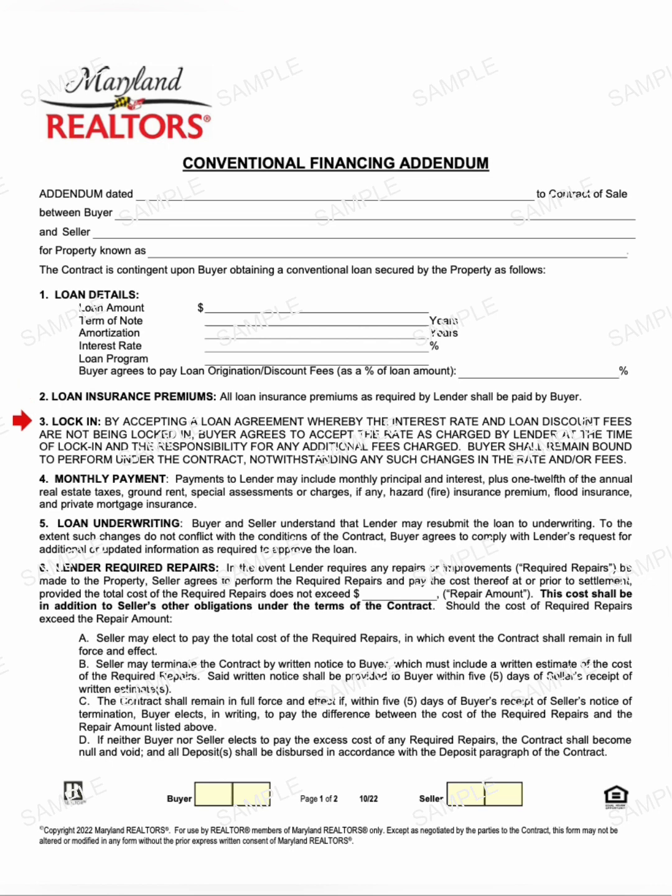Item 3. Lock-in. By accepting a loan agreement whereby the interest rate and loan discount fees are not being locked in, buyer agrees to accept the rate as charged by lender at the time of lock-in. So in this case, if something changes, assuming that there's not a lock-in yet or you haven't locked in as a buyer what your loan rates and terms will be, if those change and then you lock in later, that will be the updated term amount. So if things change later on and it's allowable, then you're agreeing as a buyer that that is okay.